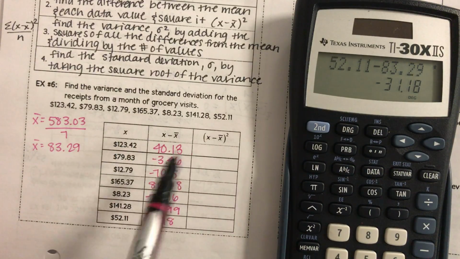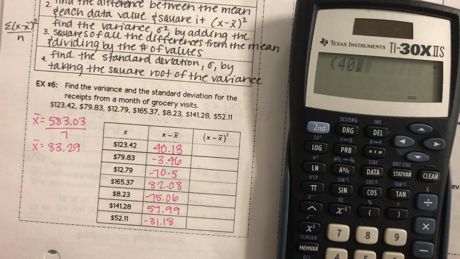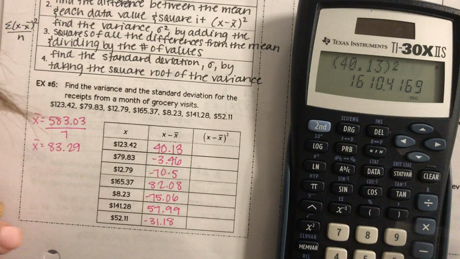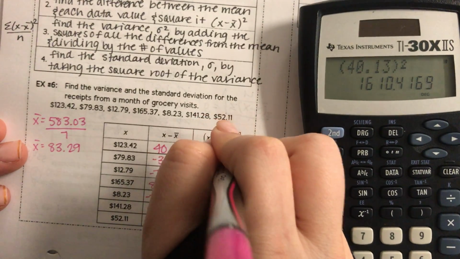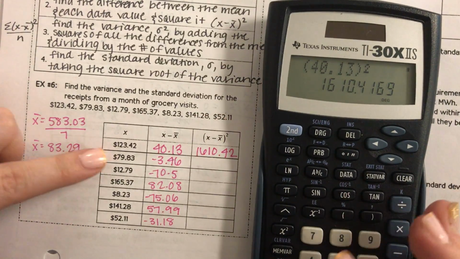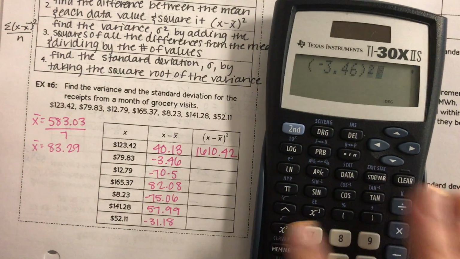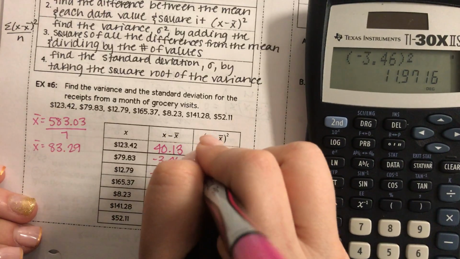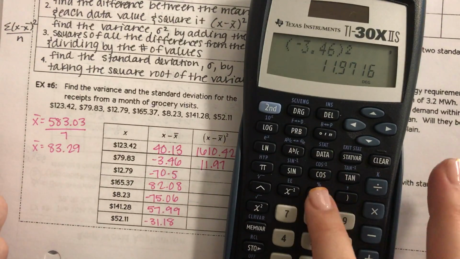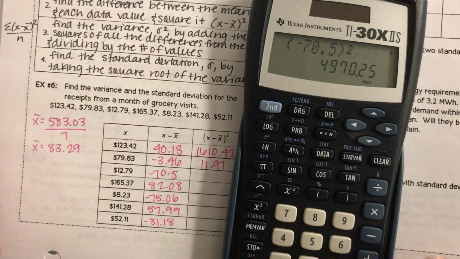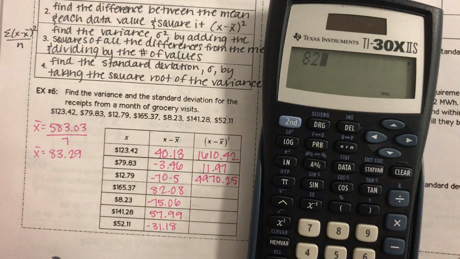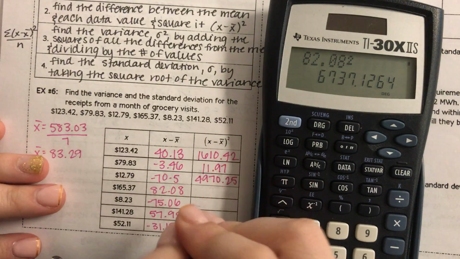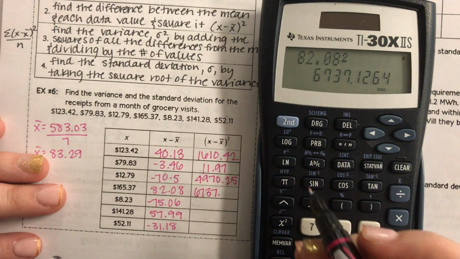So now what we're going to do, step number 3, or no, we're still on step number 2, we're going to square them. We're going to plug each one into our calculator and square it. So 40.13 squared. 1610.42, we'll go 2 decimal places since we're dealing with money. Okay, so negative 3.46 squared, 11.97. Okay, negative 70.5 squared. Okay, this one is 4970.25. Okay. 82.08 squared. 6737.13.